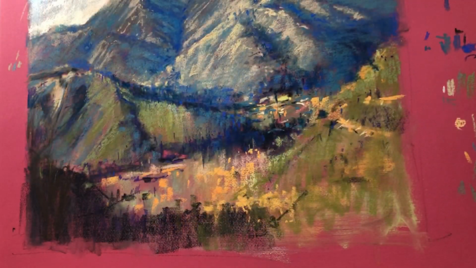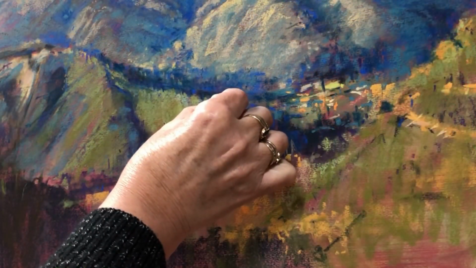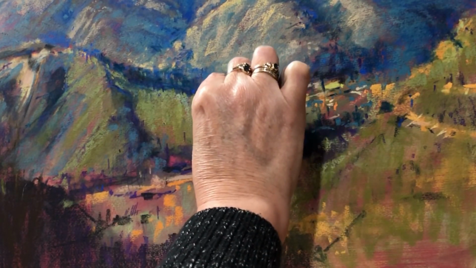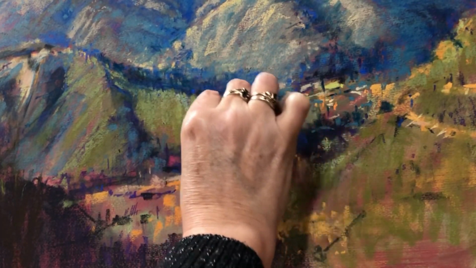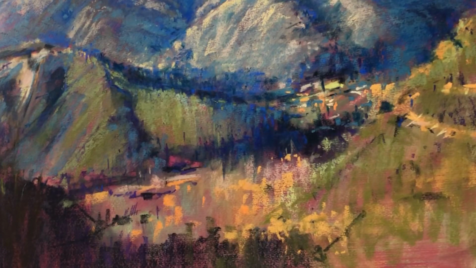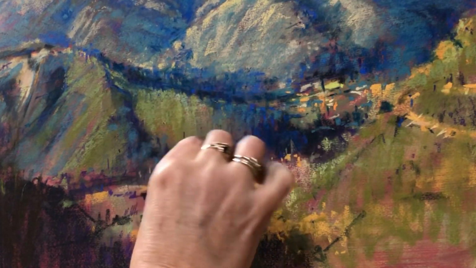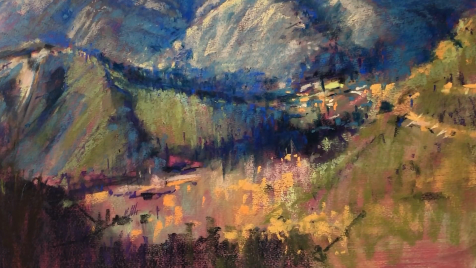I'll give you some real-time painting as well. Now I'm into here, I'll slow up a bit and show you exactly how fast I am working. And I'm stepping back and forward, lots of exercise while I do this.